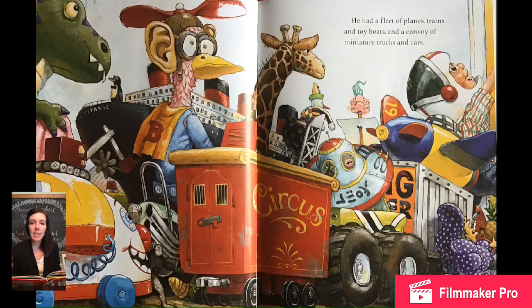He had a fleet of planes, trains, and toy boats, and a convoy of miniature trucks and cars. So fleet and convoy just means like a group of. So you could say he had a group of planes, trains, and toy boats, and a group of miniature trucks and cars. So that's what those words mean.